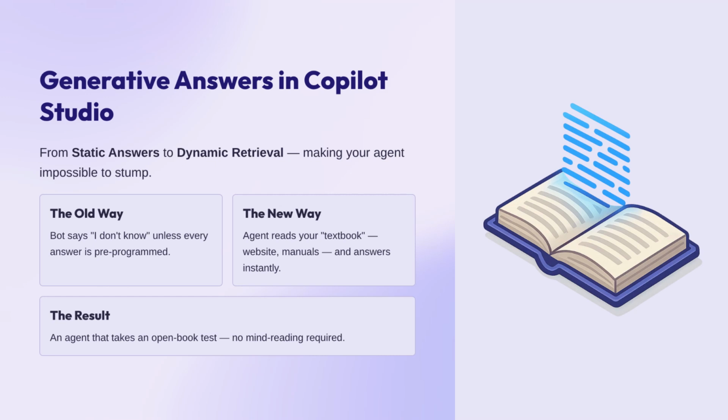You see, in the old days of building bots, if you didn't spend weeks writing a specific answer for a specific question, the bot would just say, "I'm sorry, I don't know." With generative answers, you don't have to be a mind reader. You just give the agent a textbook, like your company website or a folder of manuals, and it reads it in a split second to find the answer for you.